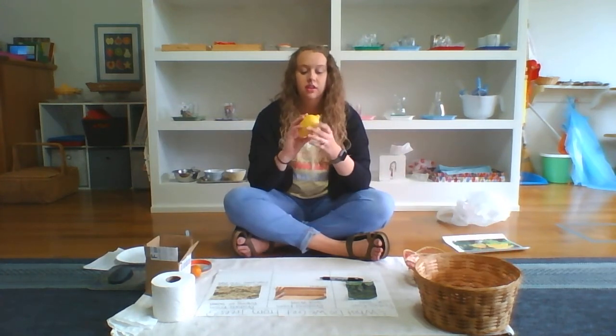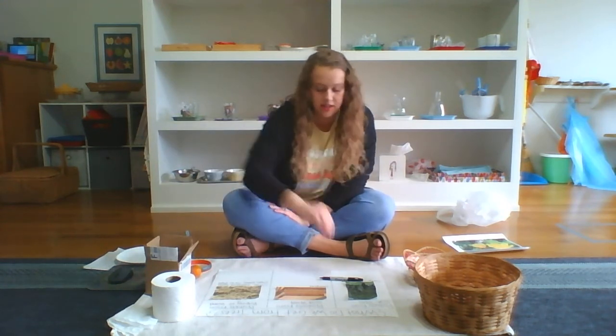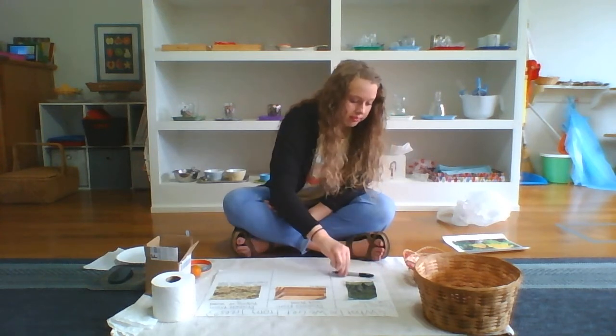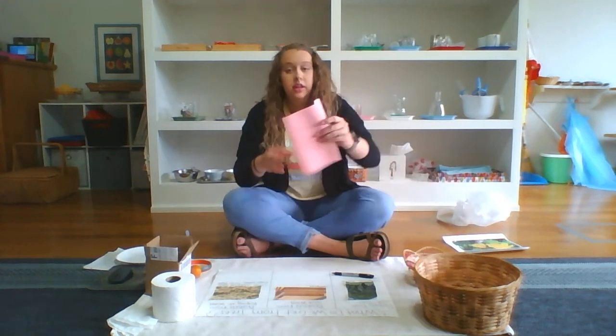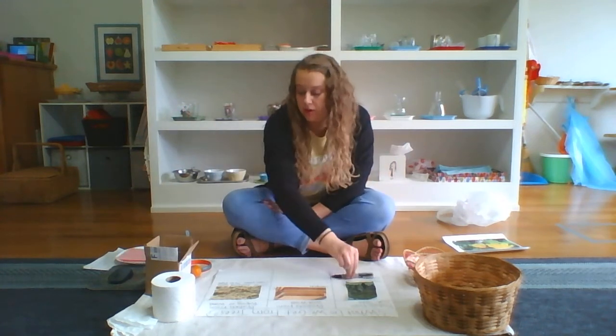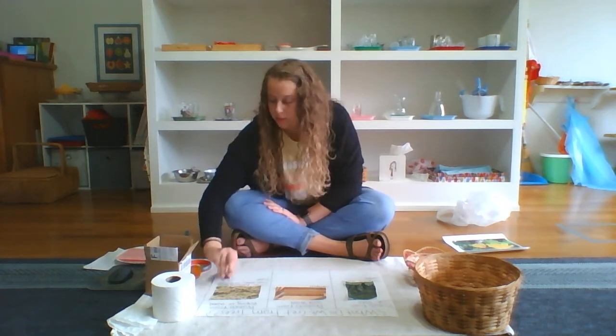Here's another product that comes from a tree. Can you pick a lemon off of a tree? You can. So lemons come from live trees because you can pick a lemon off of a lemon tree. Here's some construction paper, and here's some regular paper, some copy paper. So two different kinds of paper can come from wood pulping. There are other types of paper that we can get from wood pulping, but these are the two I wanted to show you today.